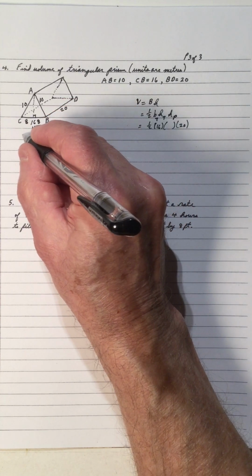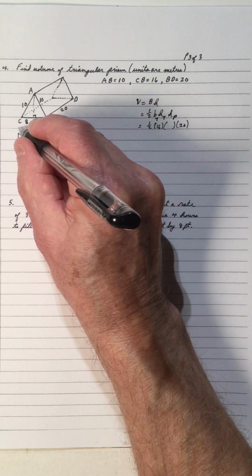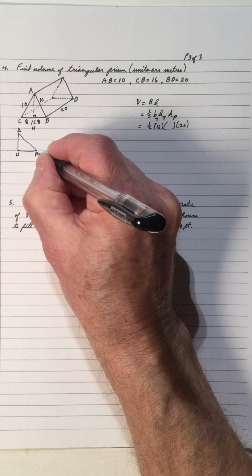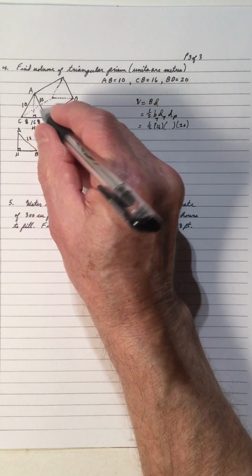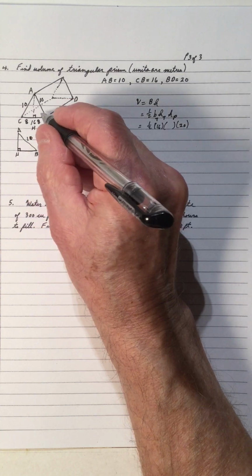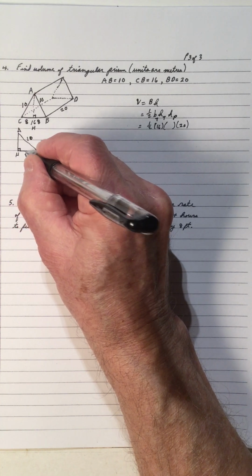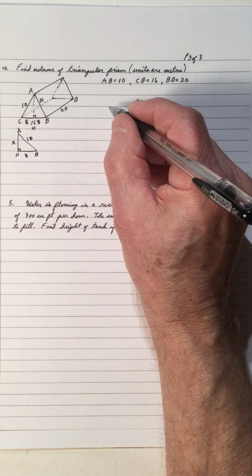So we have a triangle, and I'll just draw it on the side here. We have an A, we have an H, and we have a B. So we've got a right angle. AB is 10. We have HB is 8. And so we have to find this x, this side.